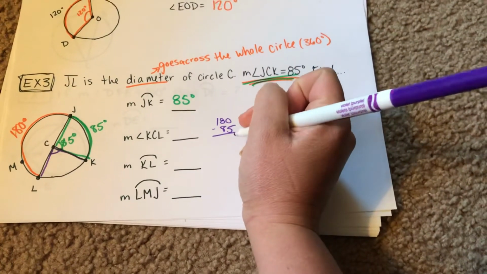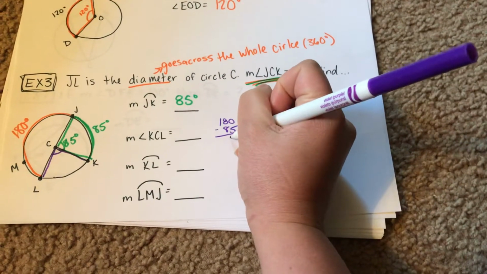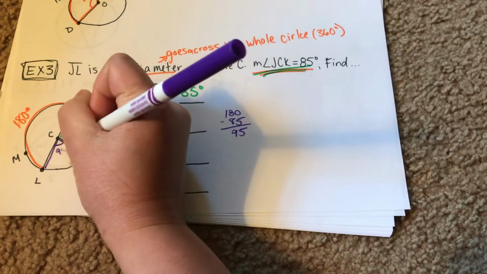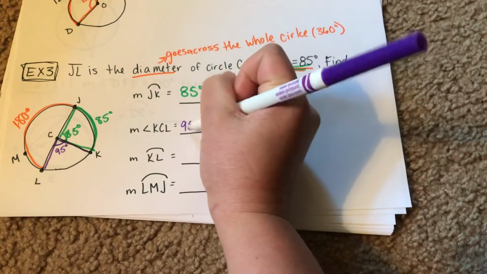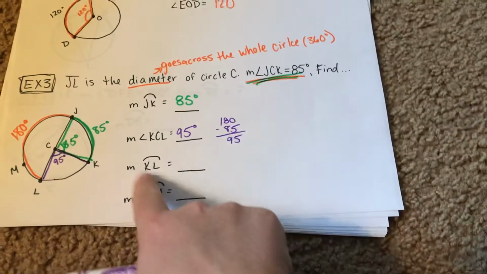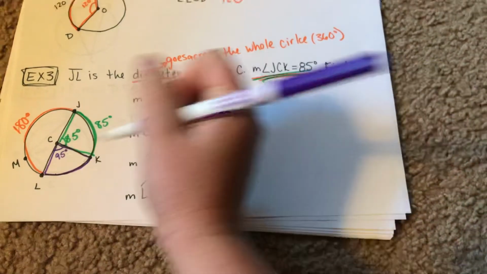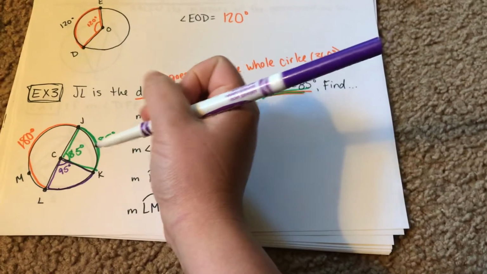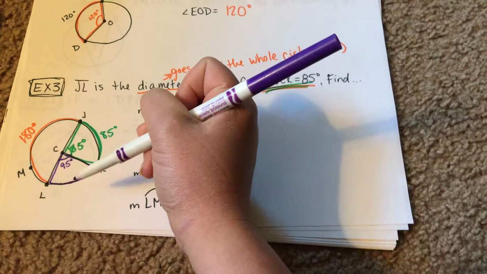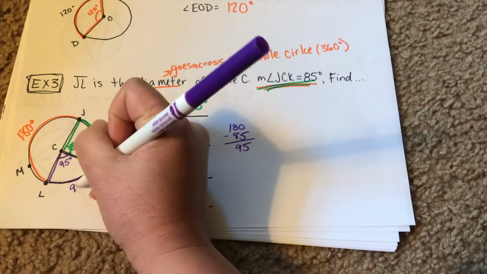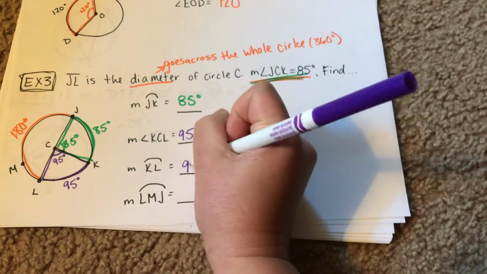We subtract 180 minus 85. We are left with 95. So this is 95 degrees in here. And then KL, that's our corresponding arc. Since central angle theorem says whatever the measure of the central angle is, the corresponding arc is the same measure. So this is also going to be 95 degrees.